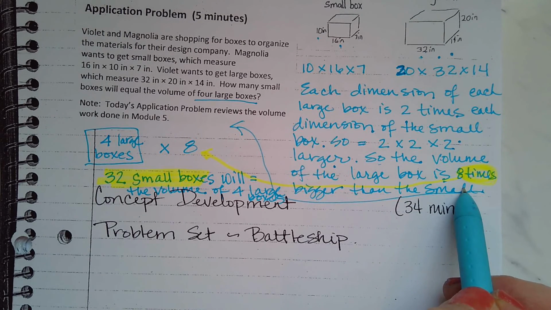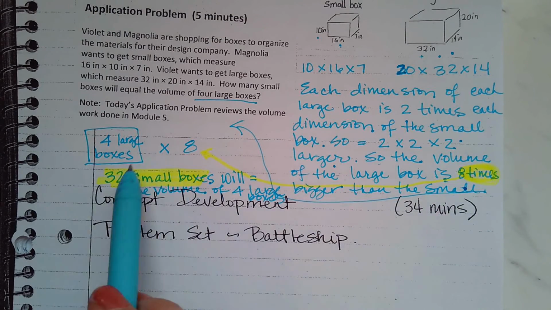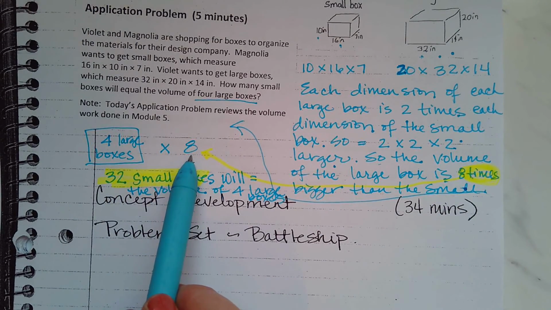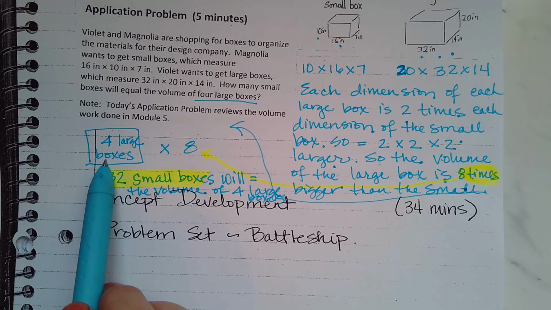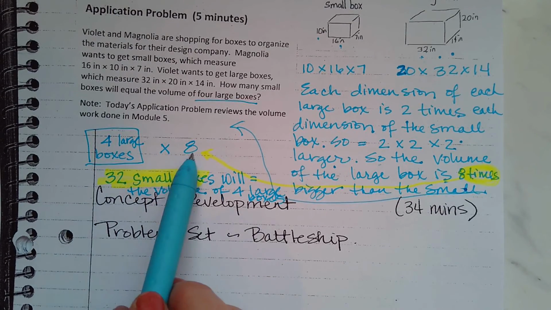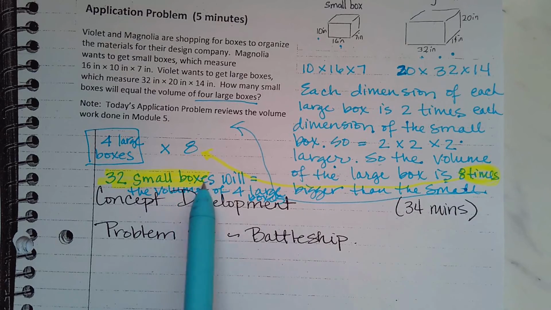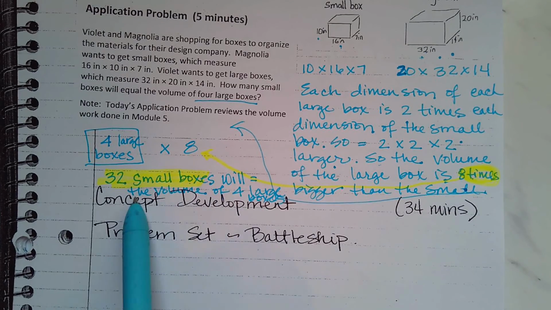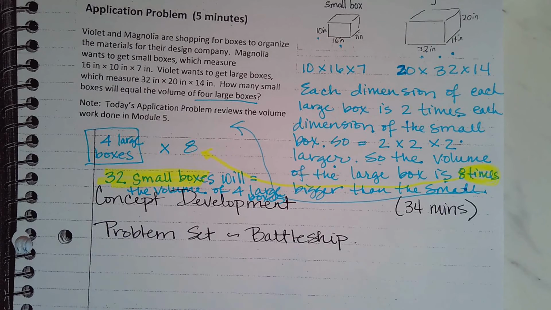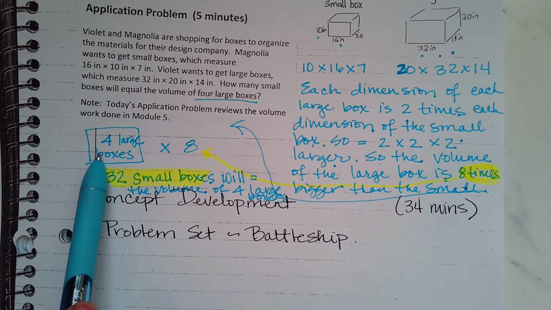So then, now I take that information and I go, well, 8 times bigger, 4 large boxes. So 4 times 8, 32 small boxes will equal the volume of 4 large boxes. So that is the answer. How many small boxes will equal the volume of 4 large boxes? 32 small boxes will equal the volume of 4 large ones.